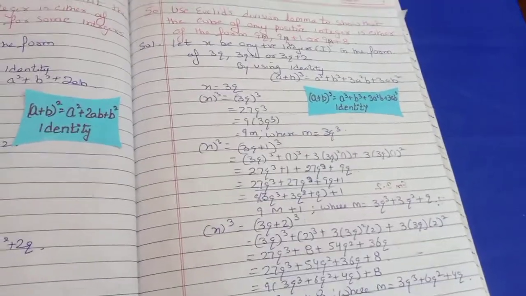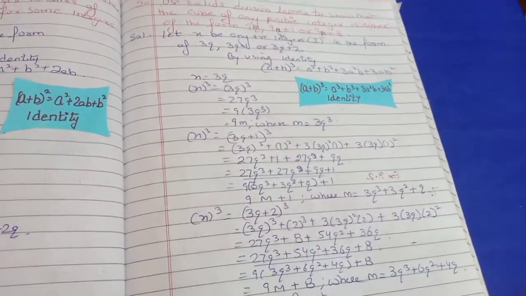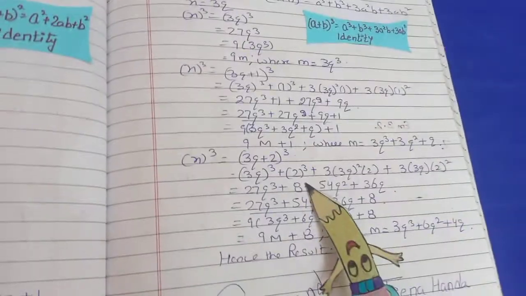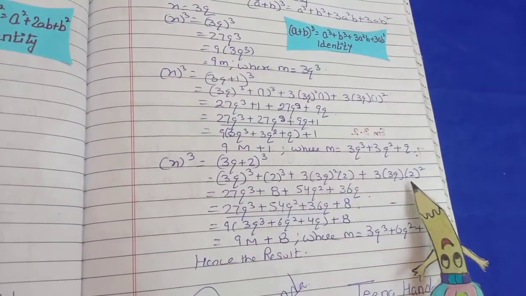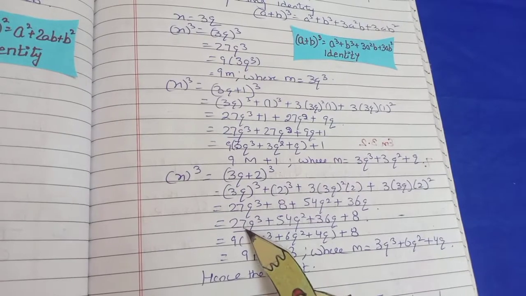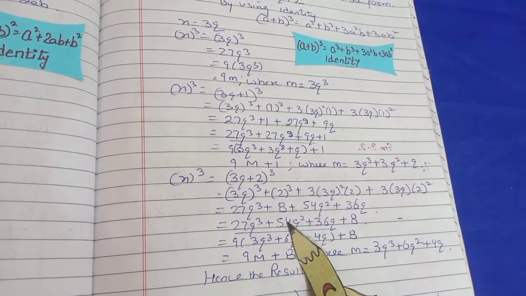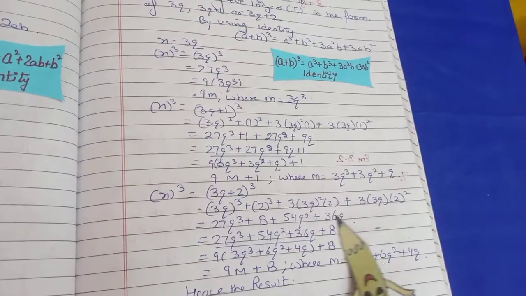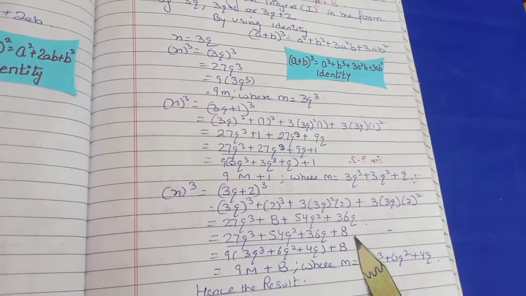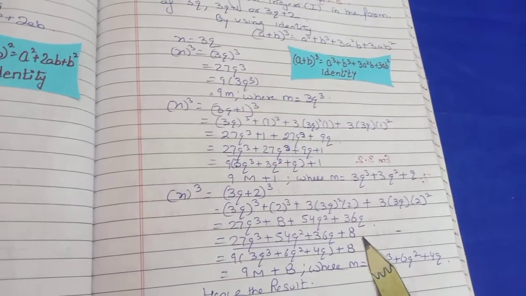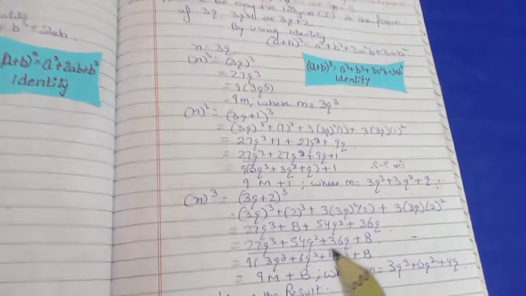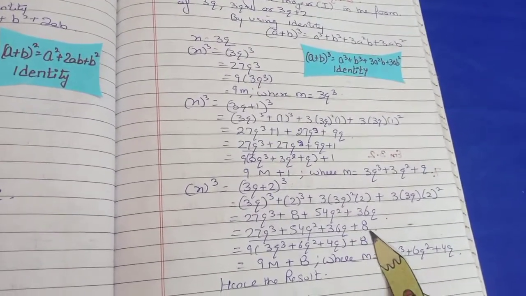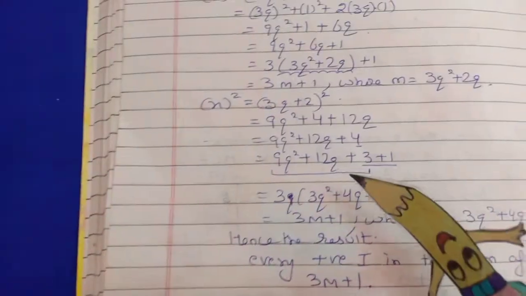Again going to the third part, let x is equal to 3q plus 2. By using again the same identity here, I am getting 27q cube plus 54q square plus 36q plus 8. 8 is not part of 9 plus something, so I am leaving 8 here as it is, but I am splitting 4 as 3 plus 1 here.